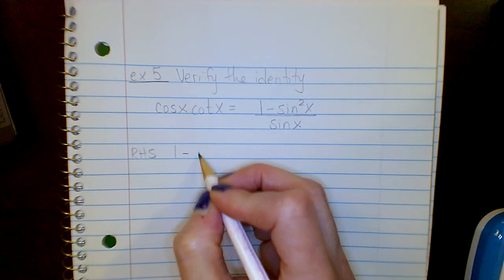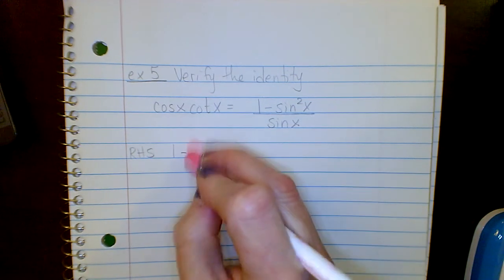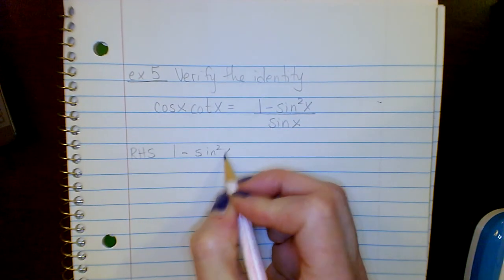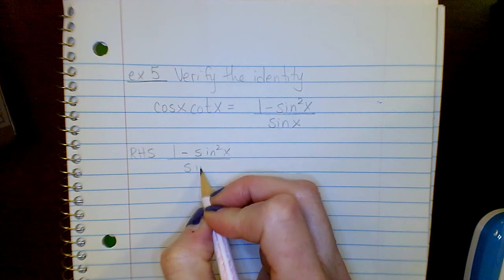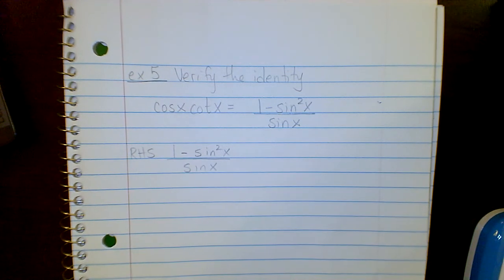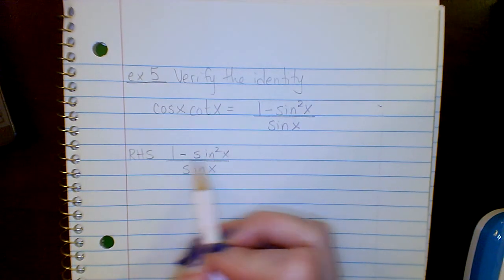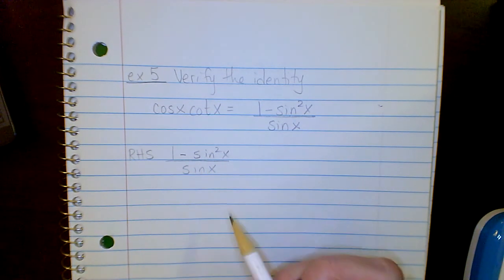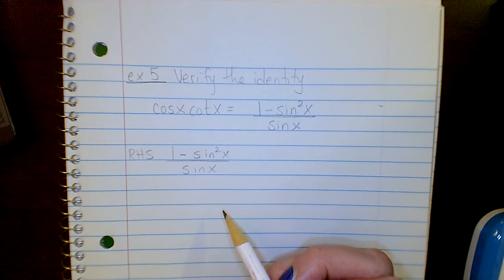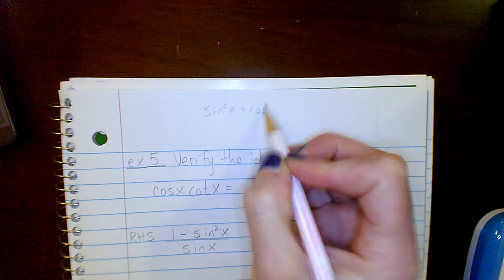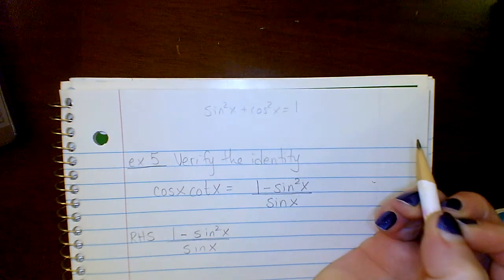So I get 1 minus sine squared x all over sine x. Whenever I see a 1 and a squared, I immediately go to those Pythagorean identities. We know that sine squared plus cosine squared equals 1.